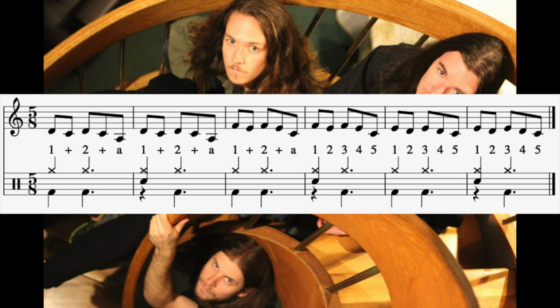If we look at the score, you'll notice that the drums are emphasizing the two main beats. The drums actually only hit on those two main beats. You might have also noticed that the melodic direction of this riff emphasizes the two main beats. The highest note of each measure is on the two main beats. Let's listen to that one more time.